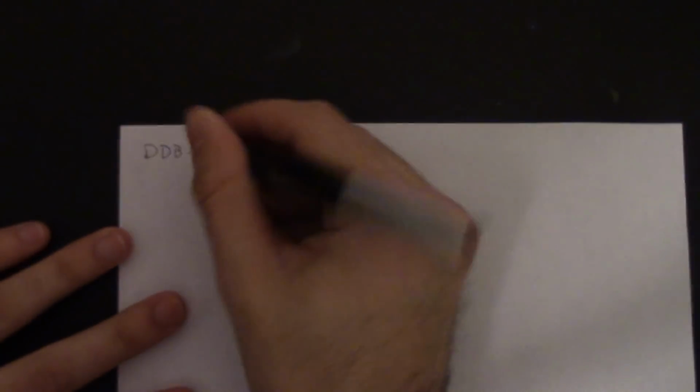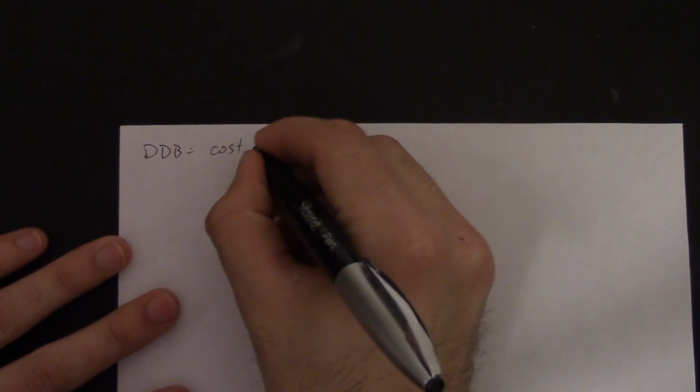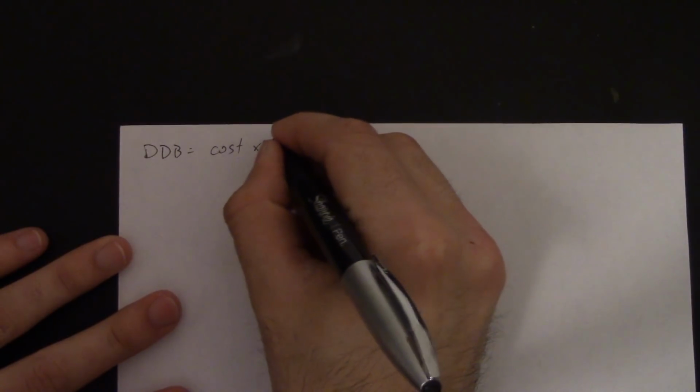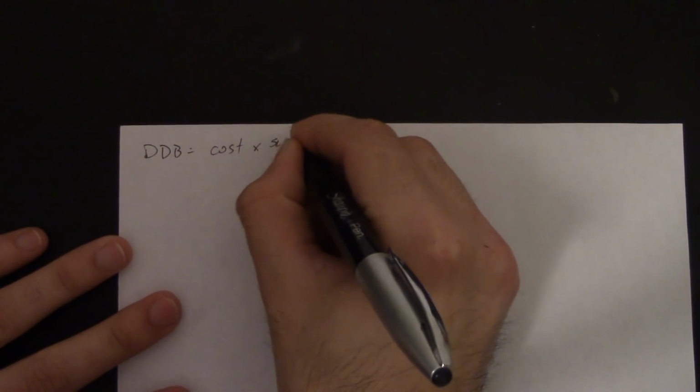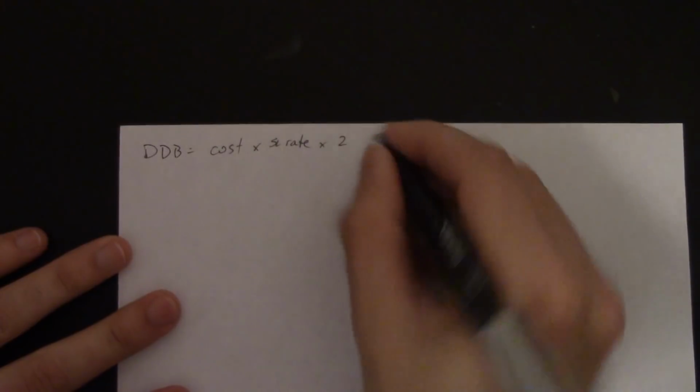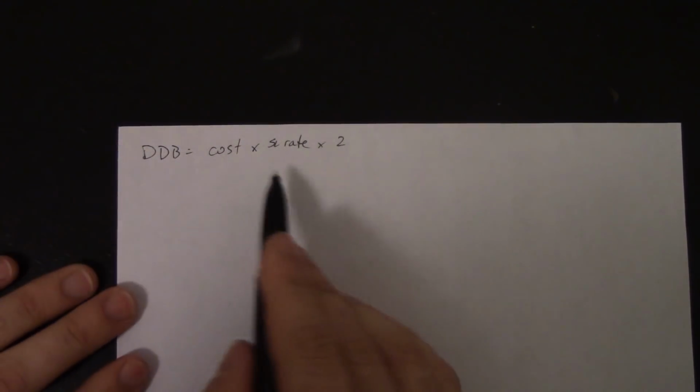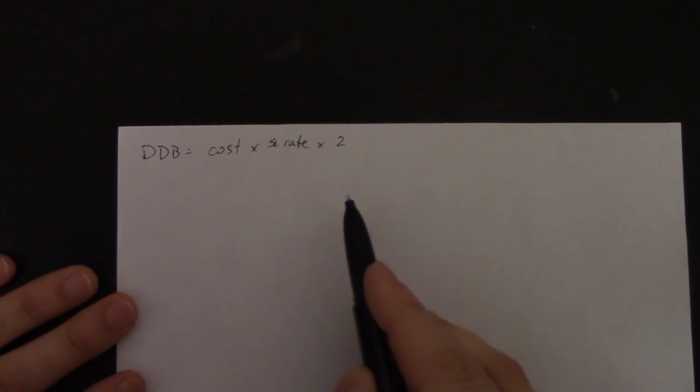We can move on to double declining balance. Using DDB, we said it was the cost times the straight line rate times 2. Again, no salvage value involved in DDB.